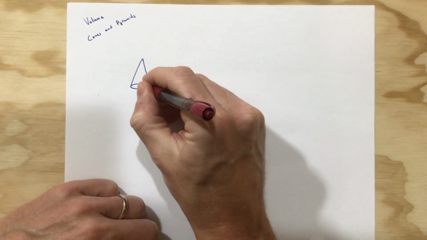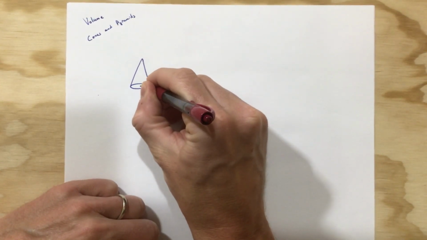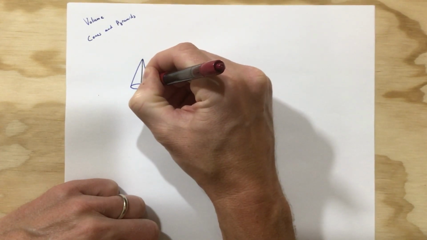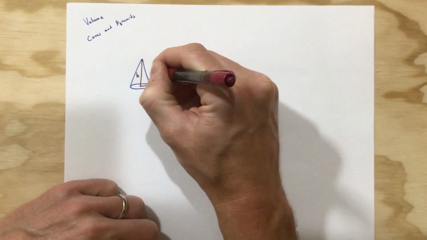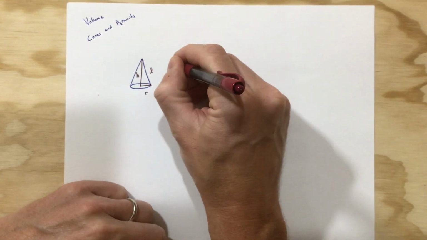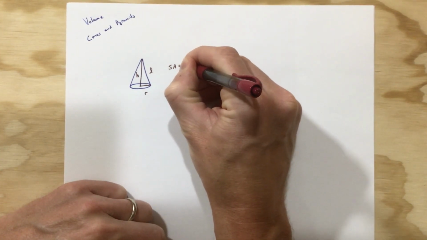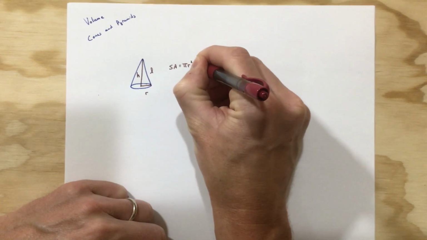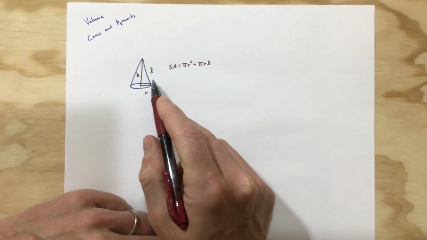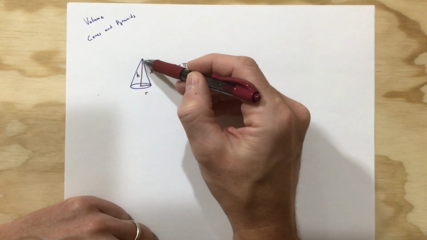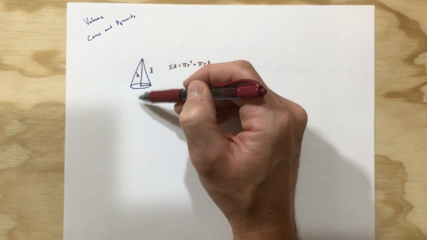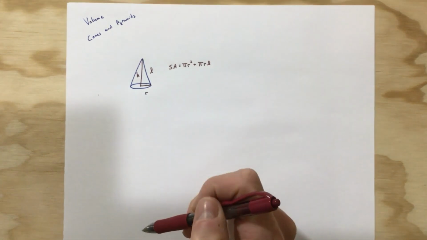There's the radius of the cone, of course, which is just the radius of that bottom circle. There's the height of the cone, which is that guy. And then there's the slant height of the cone. Remember, the surface area was pi r squared plus pi r L, where L is the slant height. The slant height is the distance down the walled surface of the cone to the edge, where the height of the cone is literally just the vertical distance from the base all the way up to the top.